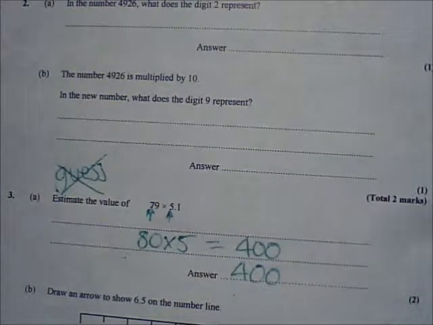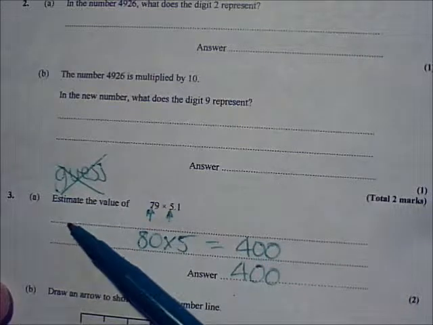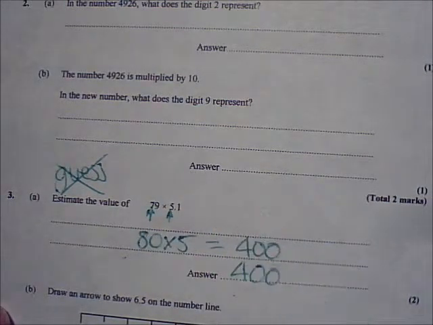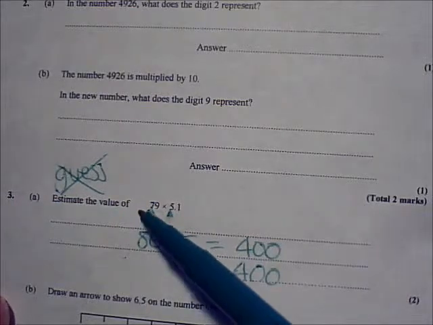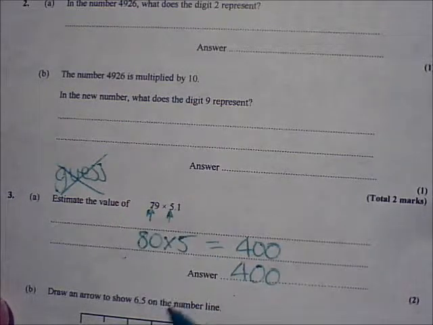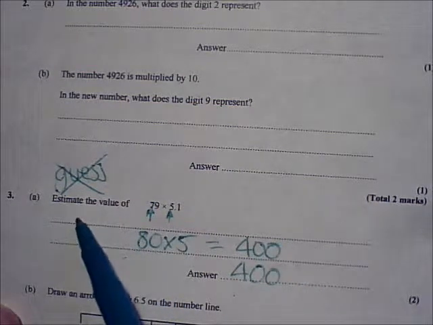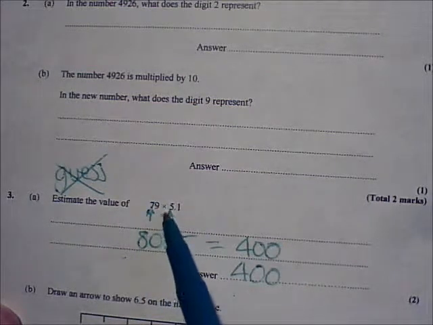The skills you need to be able to estimate an answer at grade E are no different from the skills you're going to use to achieve a grade C. The questions you need to ask yourself are exactly the same. So we want to estimate the value of 79 times 5.1.